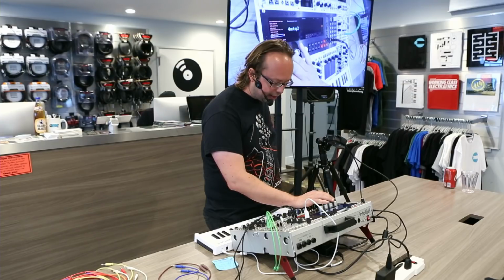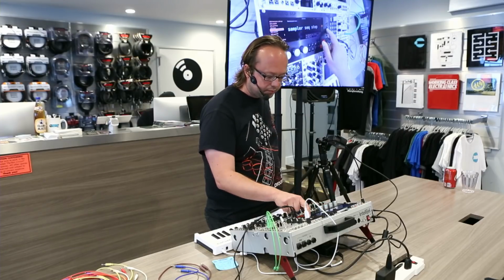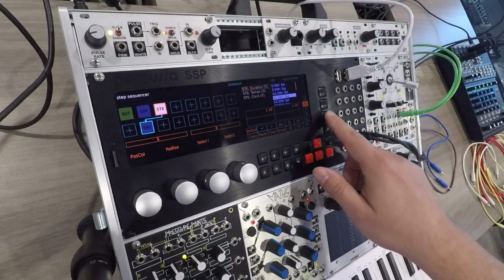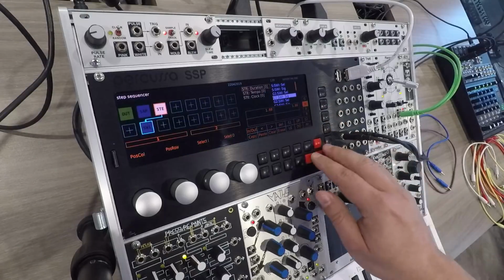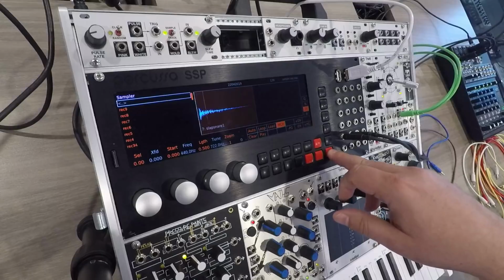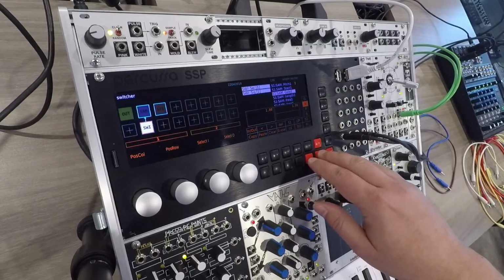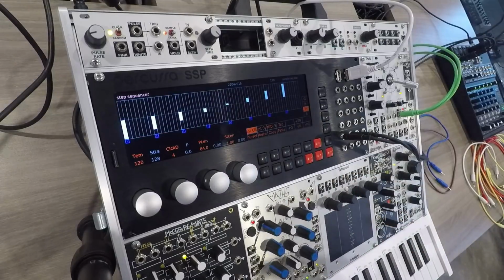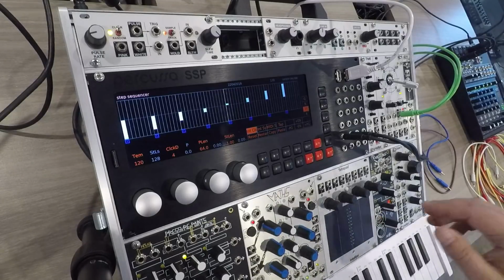Let's see what else we have. So we have another patch where I use the step sequencer to choose a sample from 8 percussion samples using a switcher module. So the step values determine how the gate is routed to the sampler. And the sampler has 8 samples loaded into it, 8 different gate inputs. So depending on the height of the step, it routes the gate differently, and that's how you get this sequence.